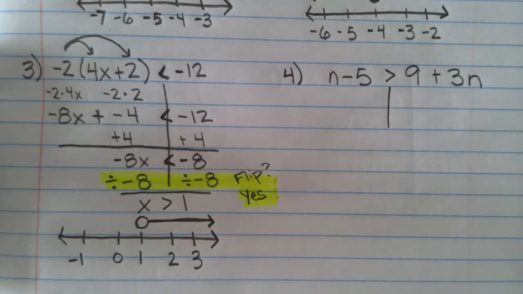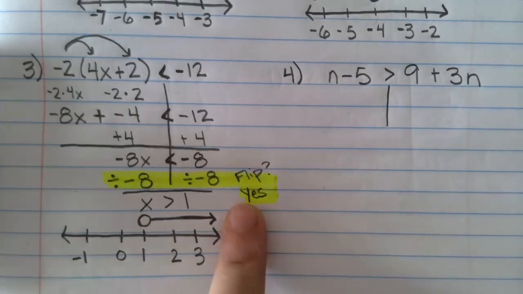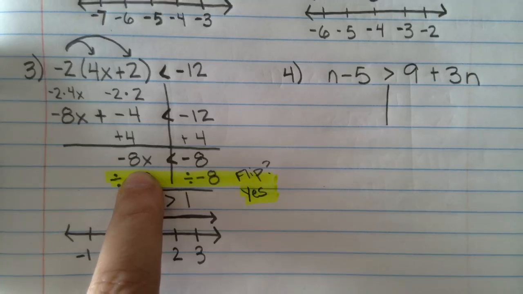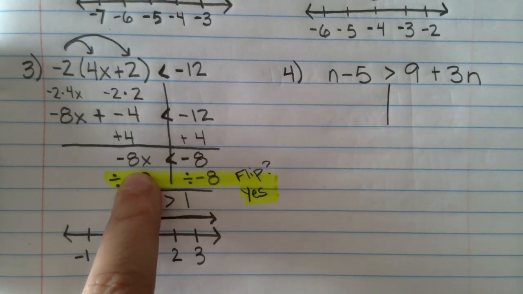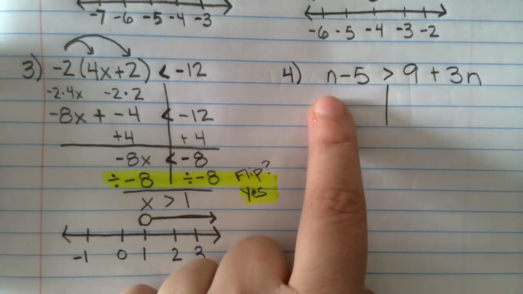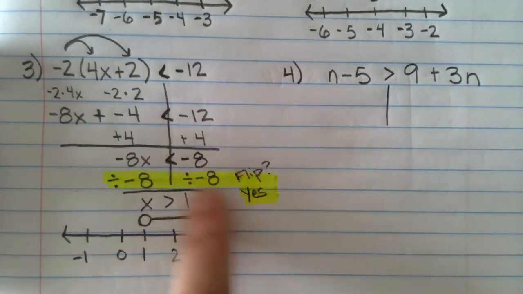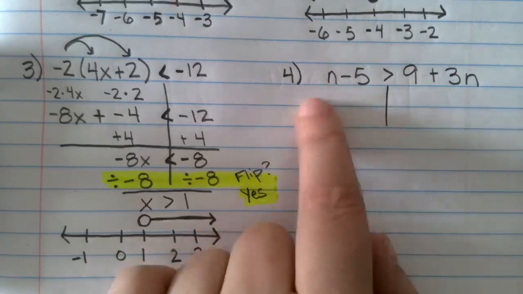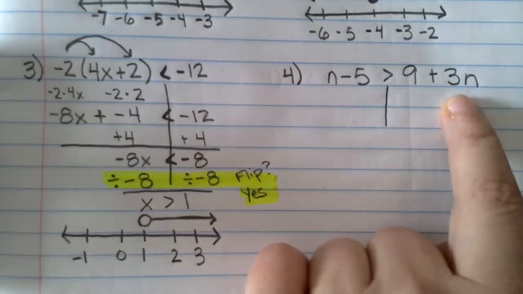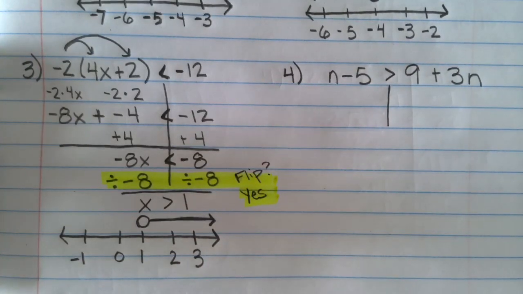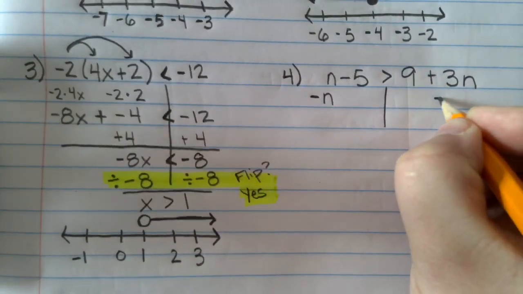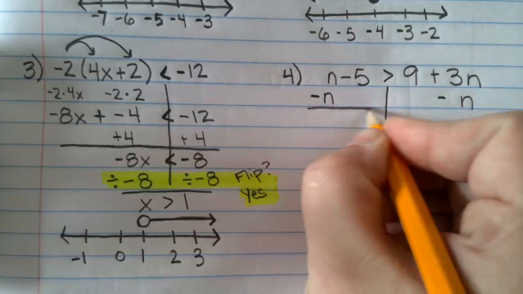But as we work on this, we can do it either way. But if we want to avoid flipping, what number do we want with our variable? A positive. So only flip if it's a negative? Only flip when it's a negative that we're dividing. So if I want to get a positive with the n, would I want to do a minus 3n or would I want to do a minus n? Minus n. Good, minus n. Because that's going to give us that positive. You can do it the other way, but then eventually you'll have to flip.